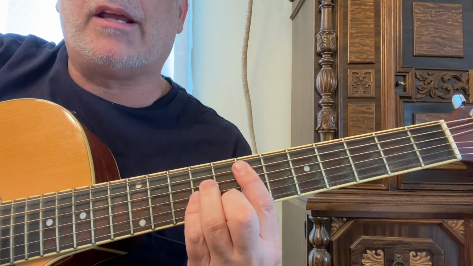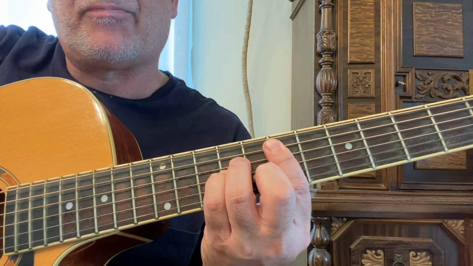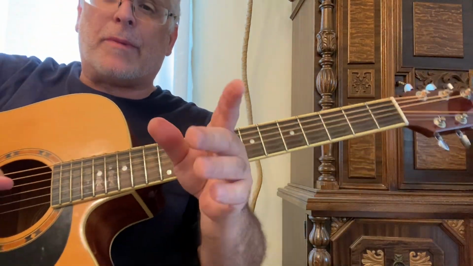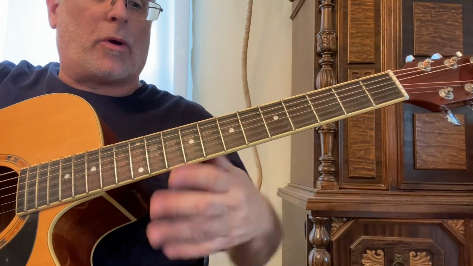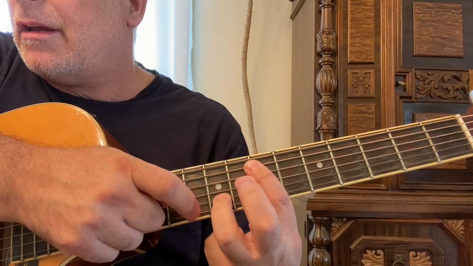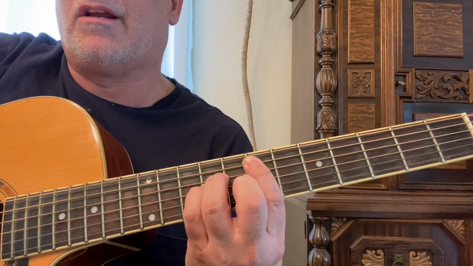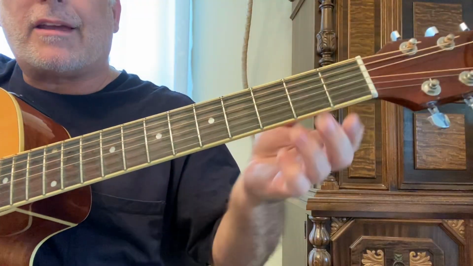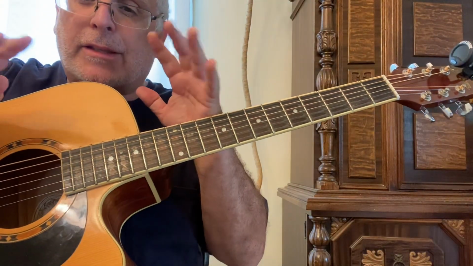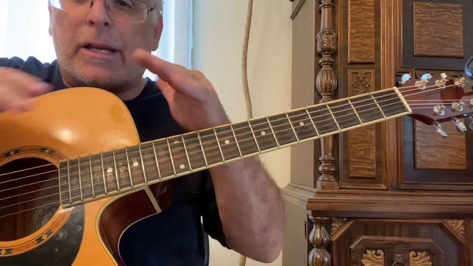So now this E major, when you turn it into a minor, E minor, you just flatted the 3rd. You made it a half step lower. So there's the G sharp. Now here's the G. That's how you make the difference between, if you have the same chord, like an E major or an E minor, you flat the 3rd.